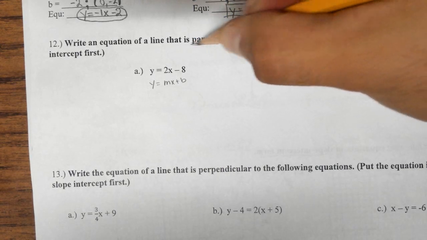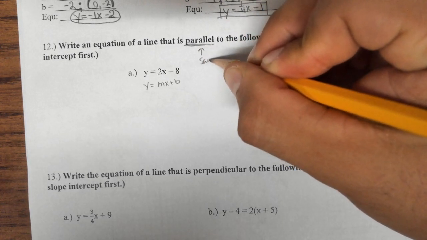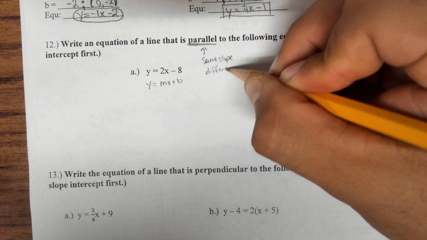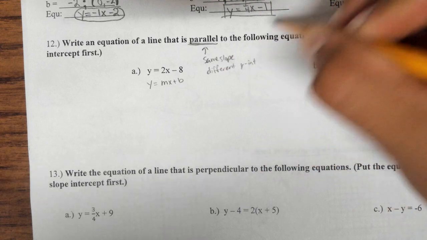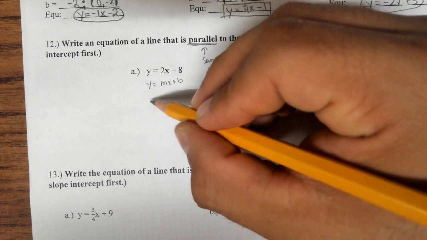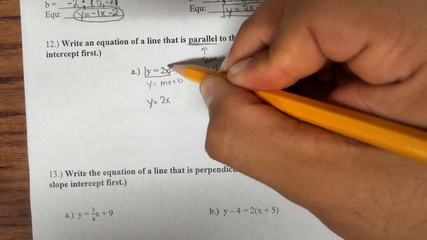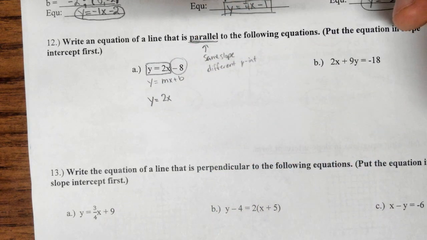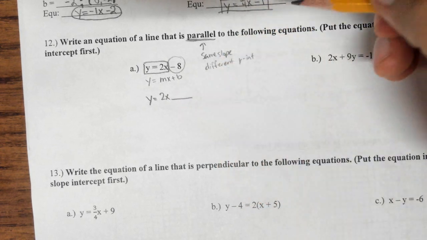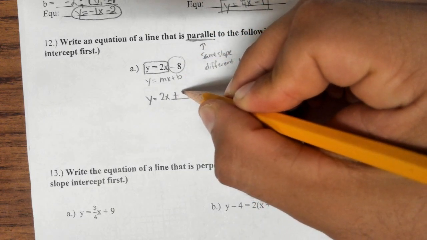Right? And they're asking me to do something that's parallel. And remember, parallel means same slope, different y-intercept, or different b. So really, if I'm writing an equation that's parallel to this one, I would just use the same slope, y equals 2x. That means that we can use this whole part of the equation, we just have to change that part. So you can use y equals 2x plus or minus whatever number you want. It doesn't matter as long as it's not -8. If you just want to use my example, I'm just going to use plus 4.